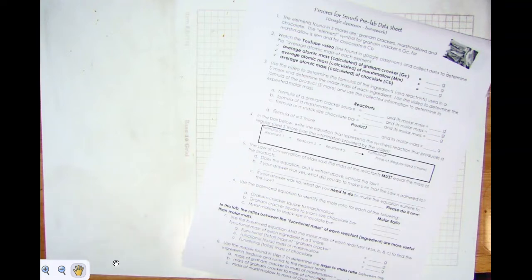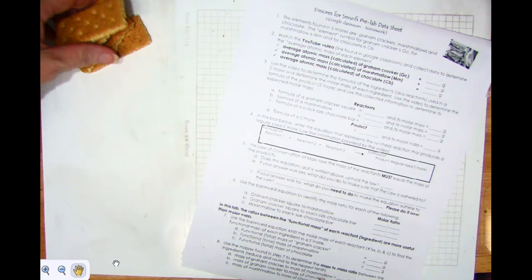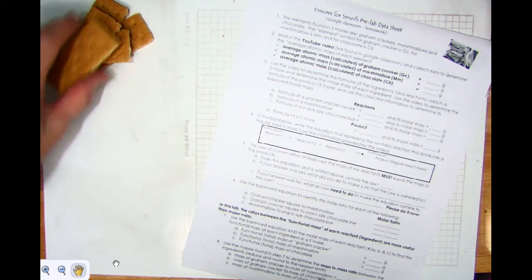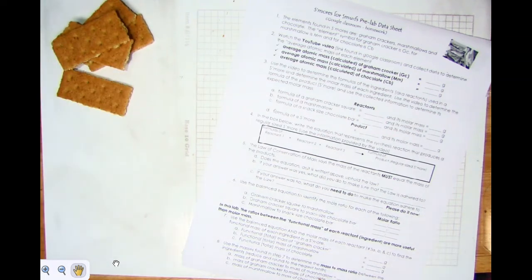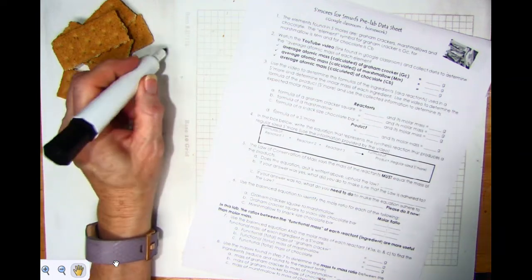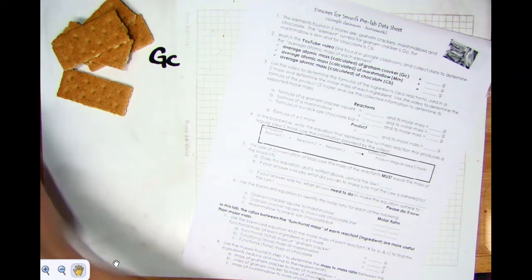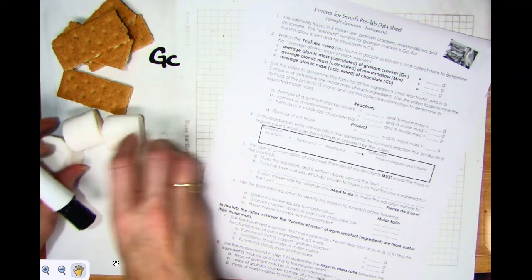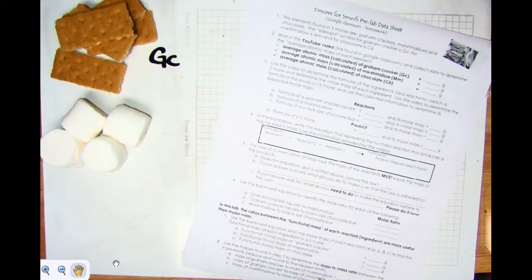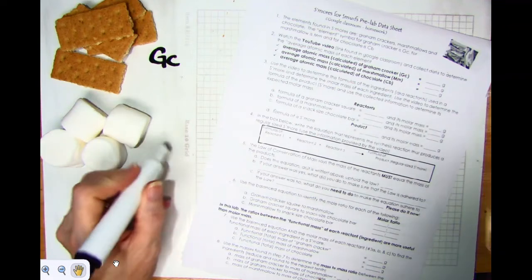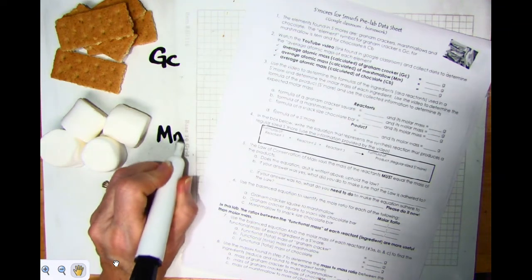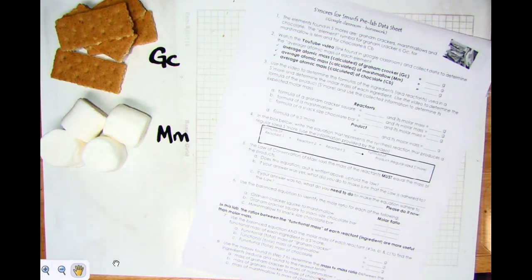All right, so some of you have told me you've never had a s'more before. So let's go ahead and talk about the ingredients of s'mores. The ingredients are our elements. Our first element is known as the graham cracker, and its chemical symbol is GC. In the middle of the graham cracker, we have a second element. The second element is known as the marshmallow, and its chemical symbol is M. Little m. Please remember all of our element symbols on the periodic table start with a capital letter, and if they need a second one, it is a lowercase letter.